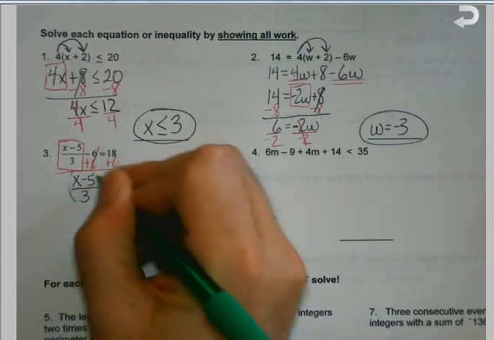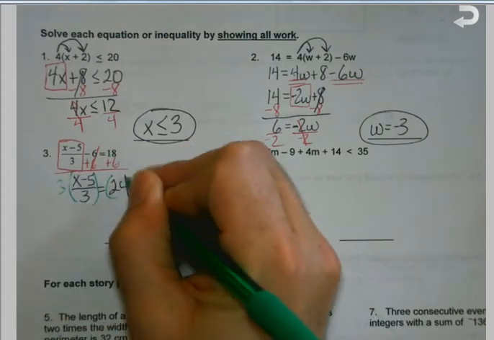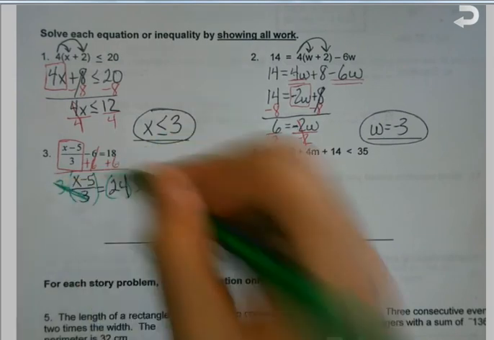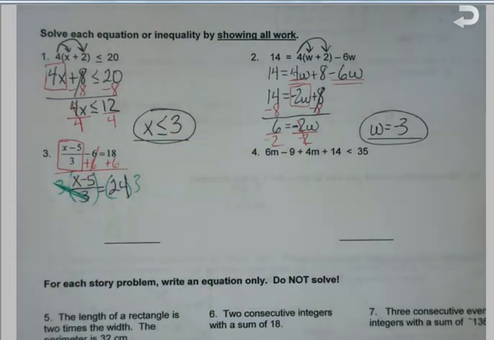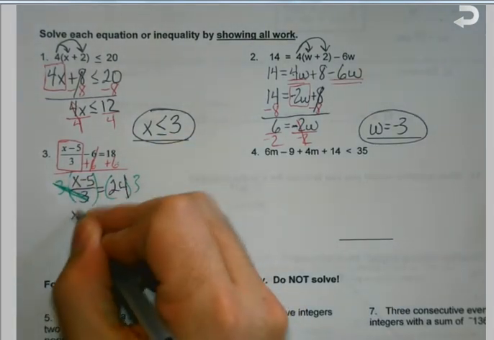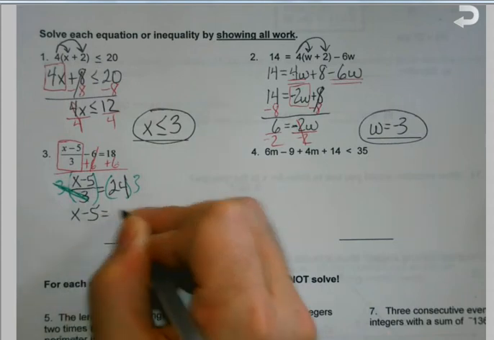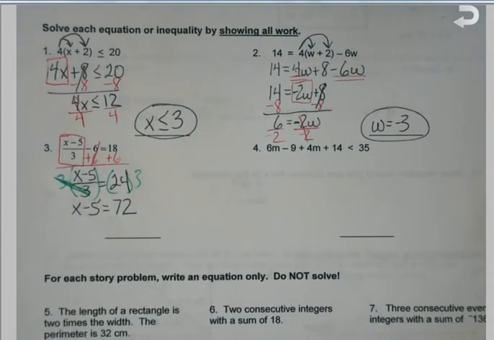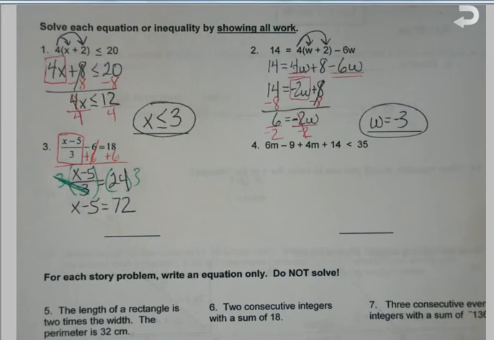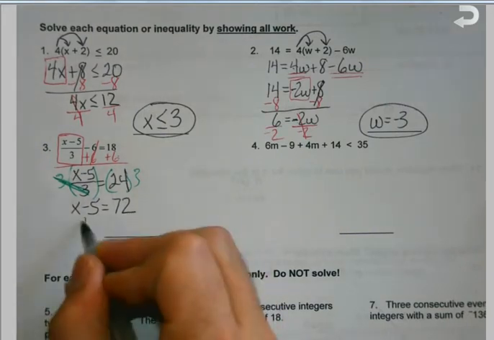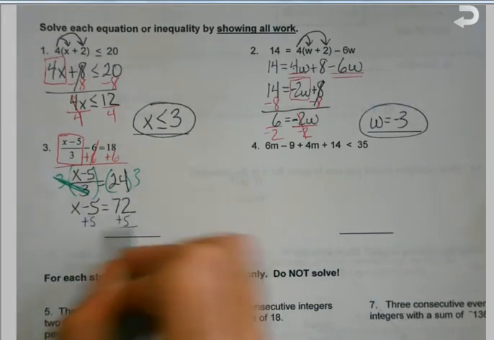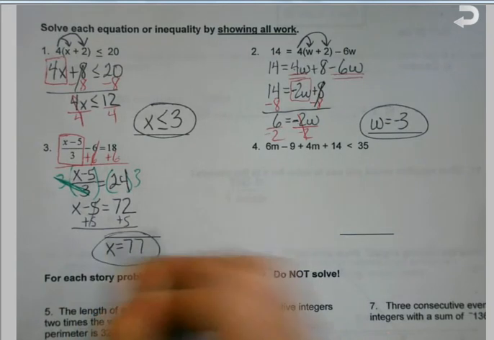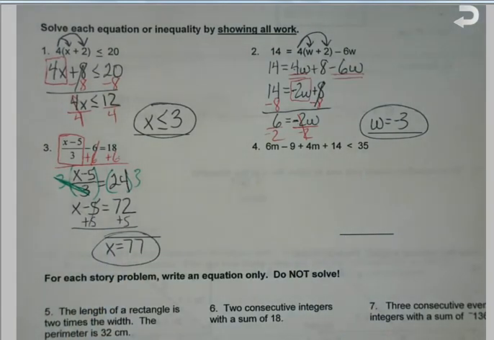Times it. And here's the only other place I get worried. This 3 just cancels the 3 here. It doesn't distribute to the x and the minus 5. So we multiply both sides by 3, not just the side with the fraction. And then my last step would be to plus the 5. And I'm ready and raring to go.